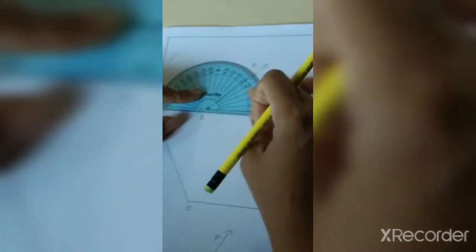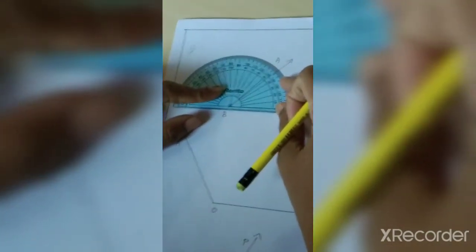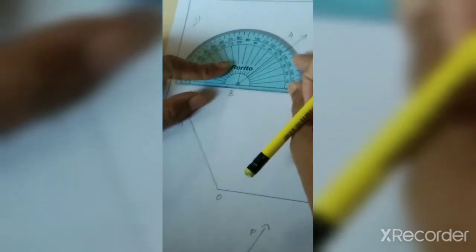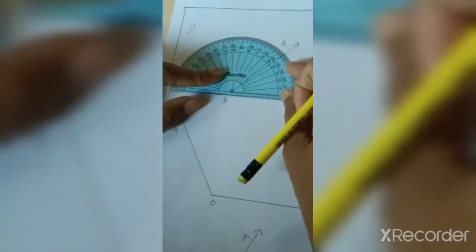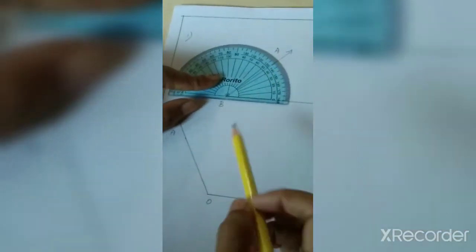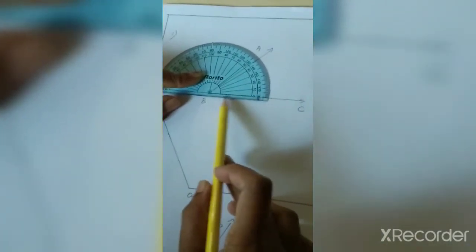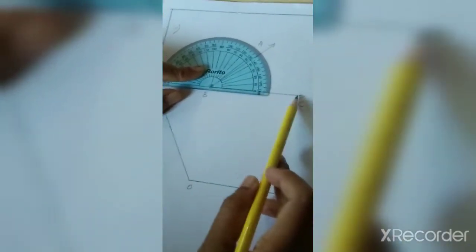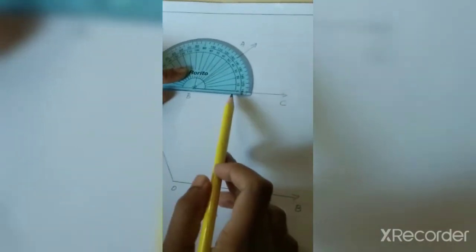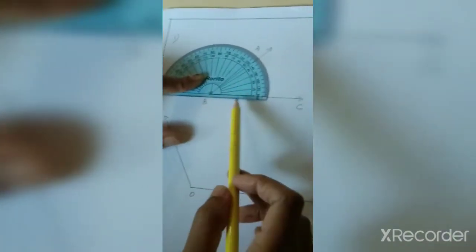Now this point B is the vertex, so we place it like this. One thing we have to keep in mind: the straight edge of the protractor should be on this line. Now we can see two scales on the protractor.